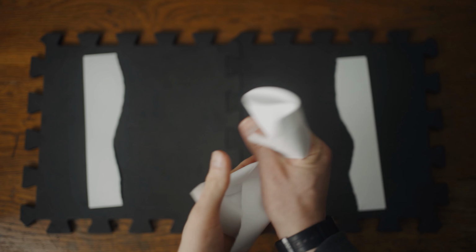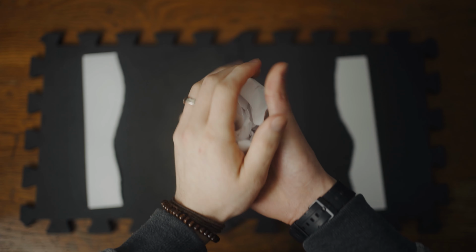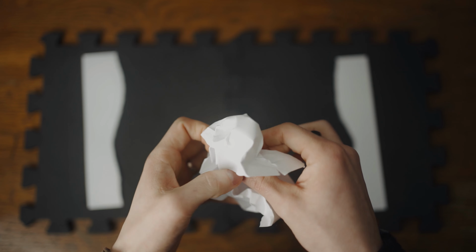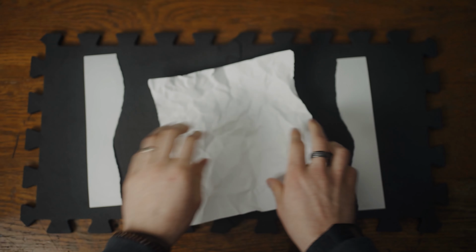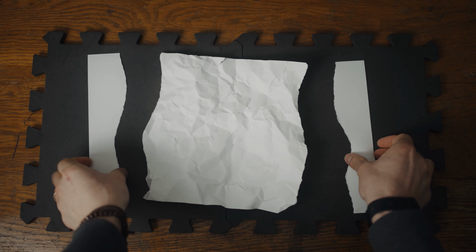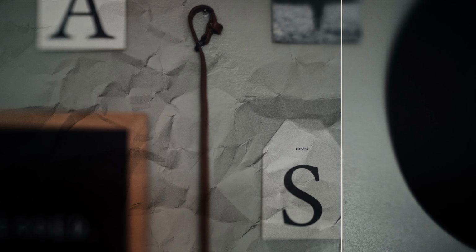The next one I'm doing here is just a crumpled piece of paper, as simple as doing that. And then a side tip here, make sure you have your light on the side. It's being side lit. As you can see, because it's on the side, it's casting some shadows and it's just making the texture more interesting.